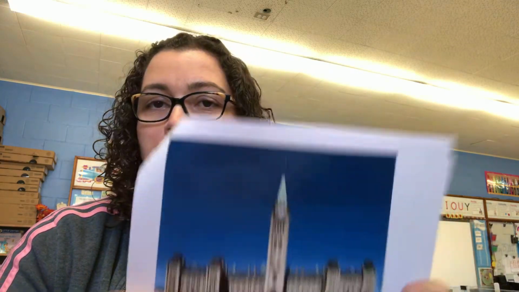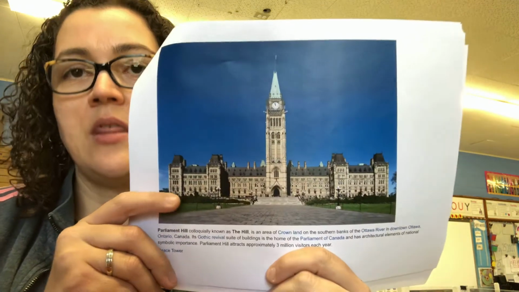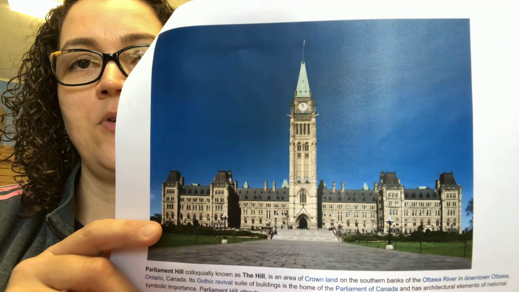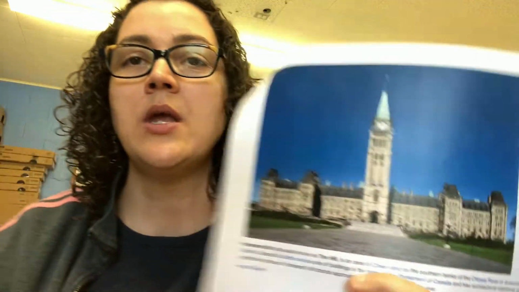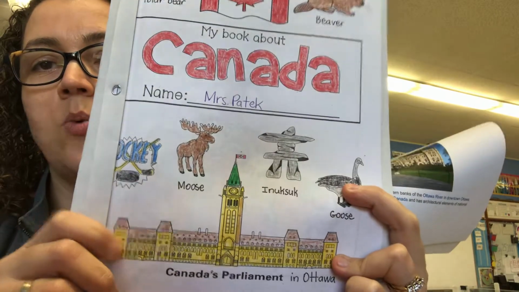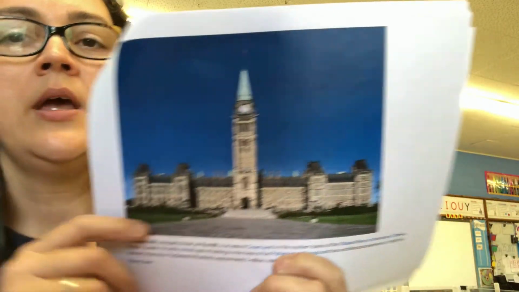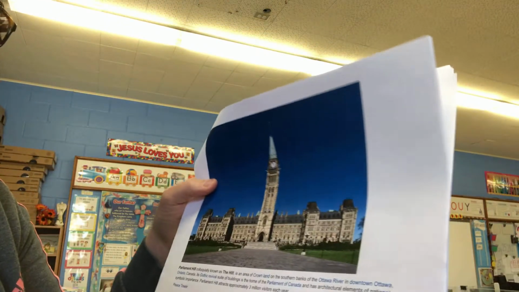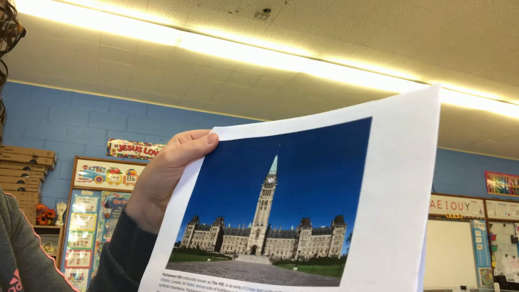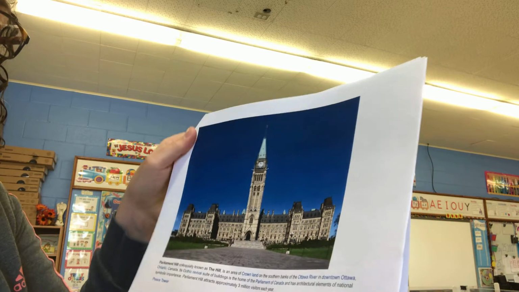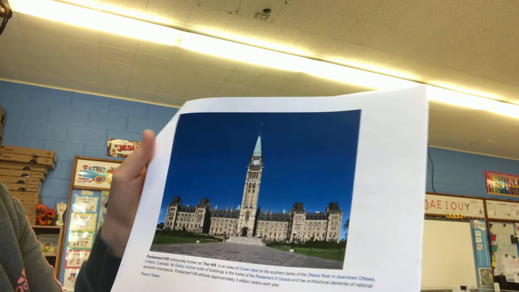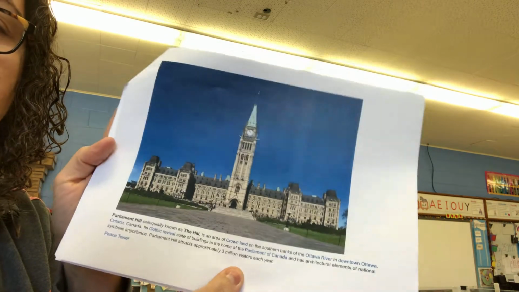The last symbol that we have on that title page is Canada's Parliament building. And so it looks like this in real life. Okay, so it's a huge building. It's located in Ottawa. On your booklet, it's the one down here. Okay, and so it's located in Ottawa, and it is basically the place where Parliament of Canada sits, and it's a beautiful building. If you have a chance, you can actually go and have a tour of it.